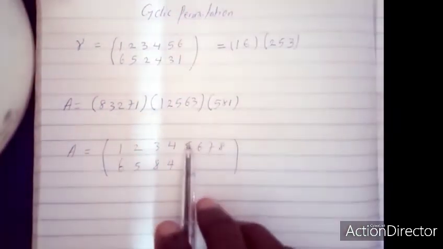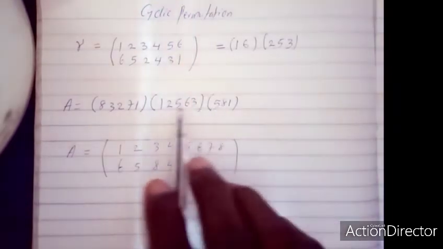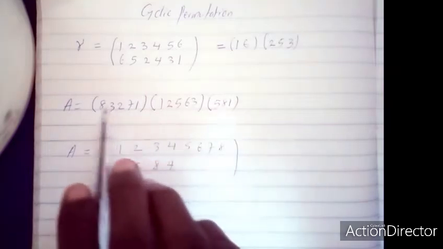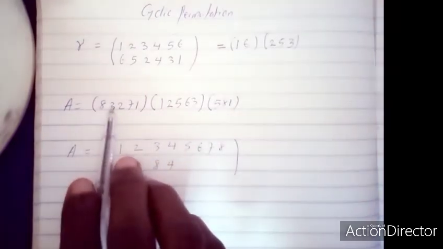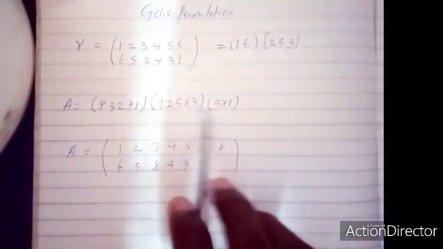Now what about 5? Do we have 5 here? Yes. 5 maps to what? 8. Do we have 8 here? No. Do we have 8 here? Yes. 8 maps to what? 3. That means 5 maps to what? 3.